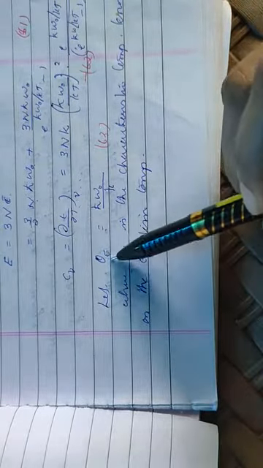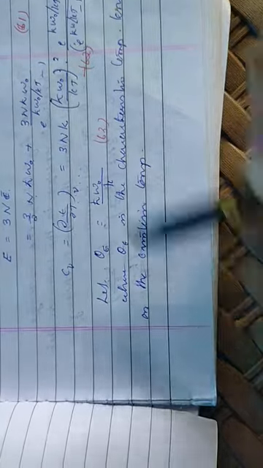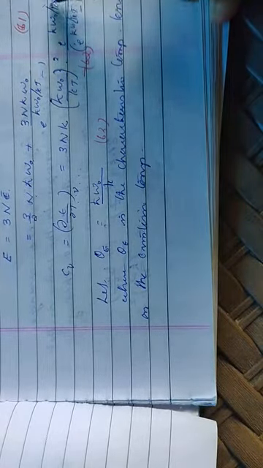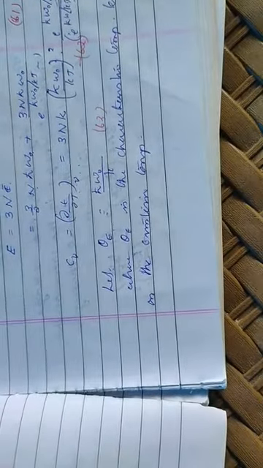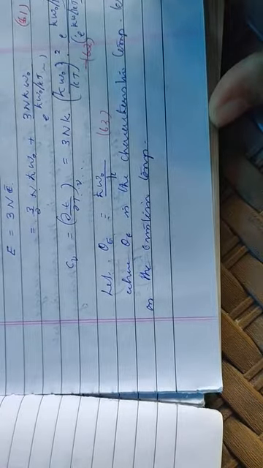Let theta E be h cross omega 0 by k. What we are doing is substituting this h cross omega 0 by k as theta E, which is known as the characteristic temperature or Einstein temperature.